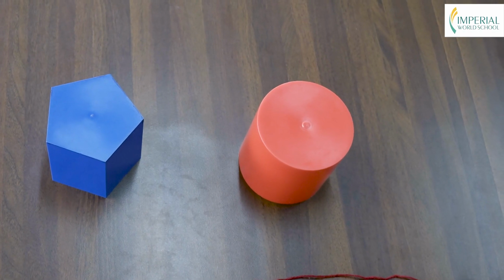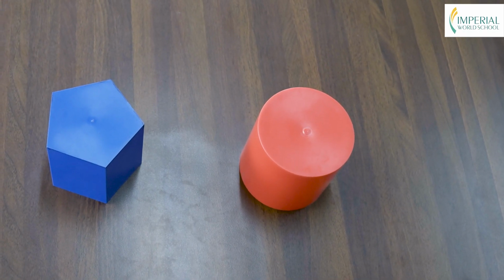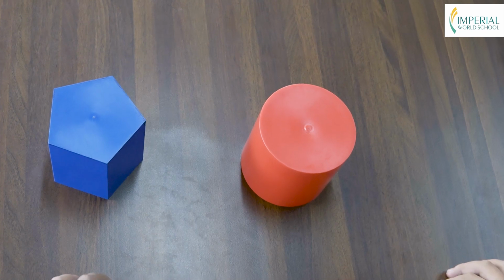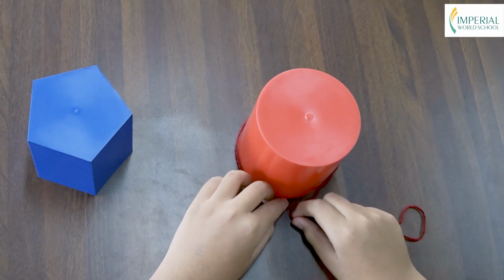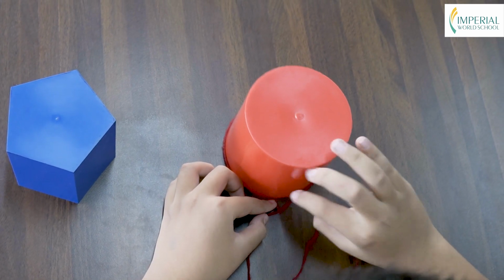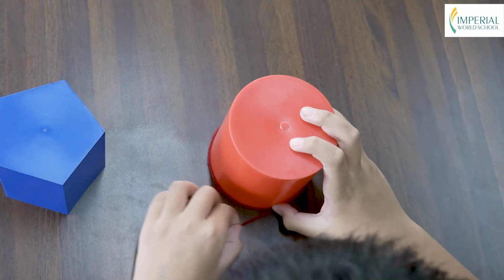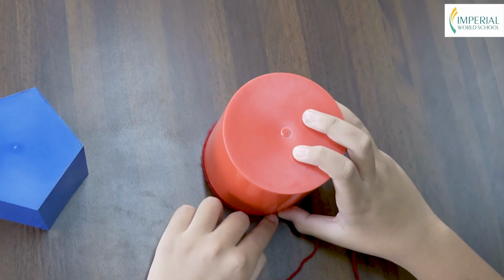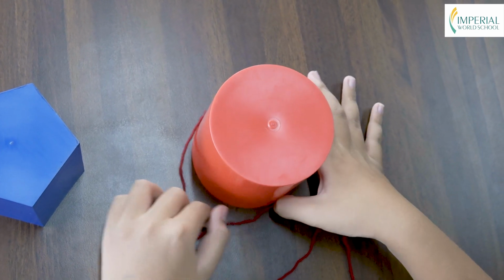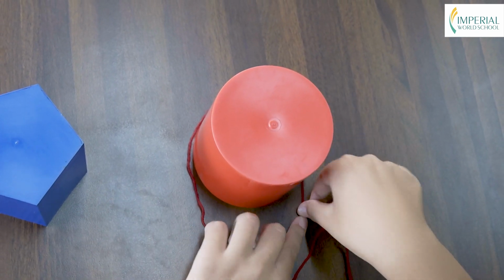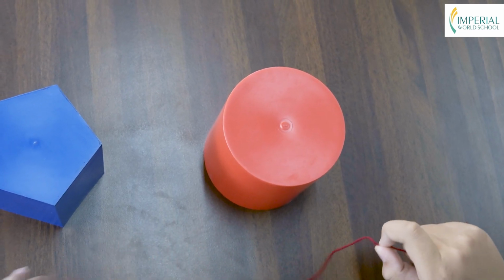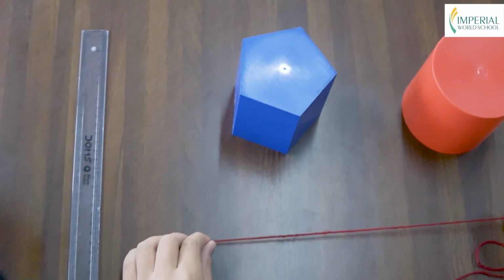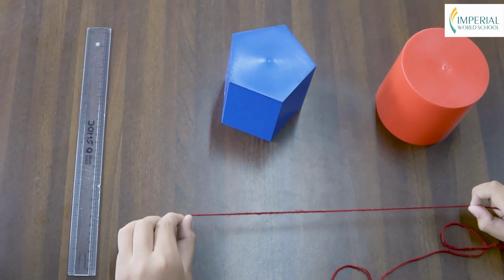Anwesh, now would you like to try to find the perimeter of the circle? Yes. And now my friend Noor is going to help me find the perimeter of the circle.